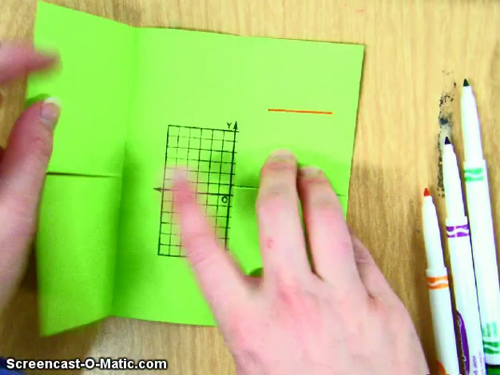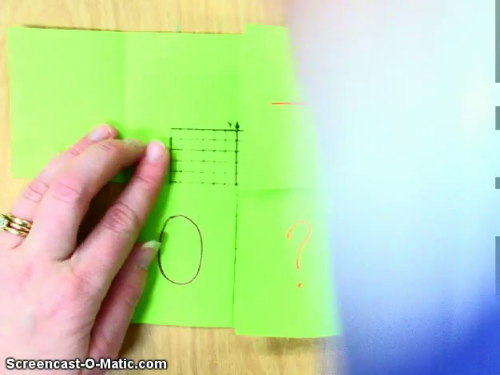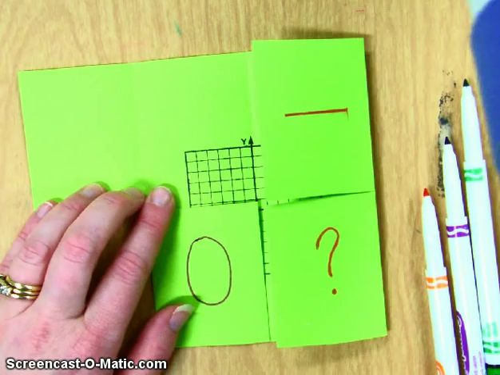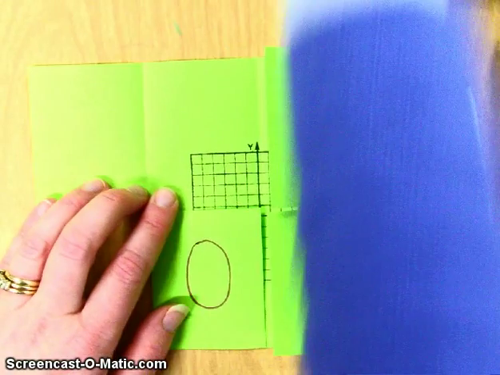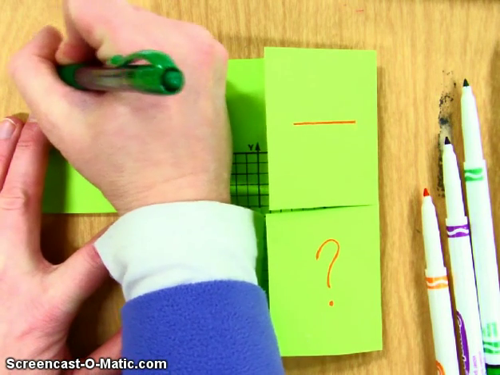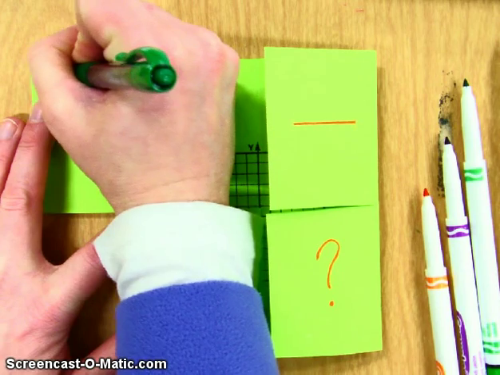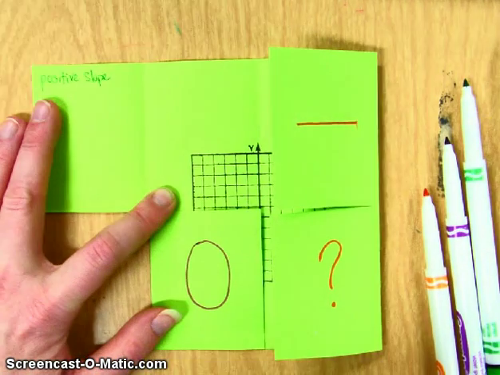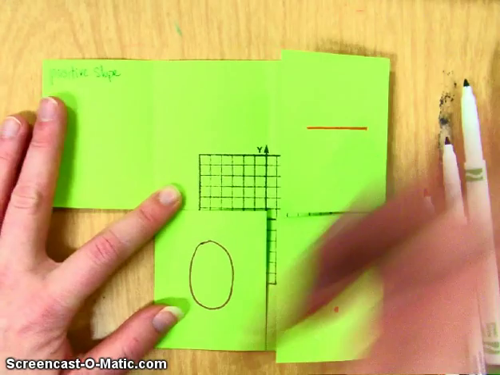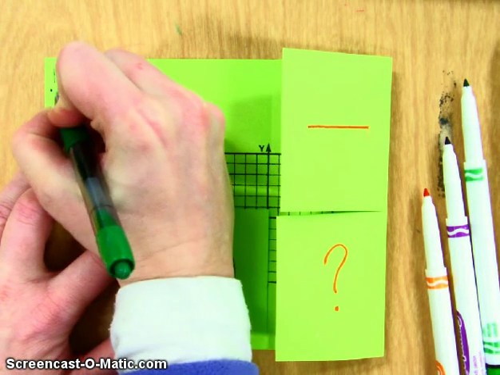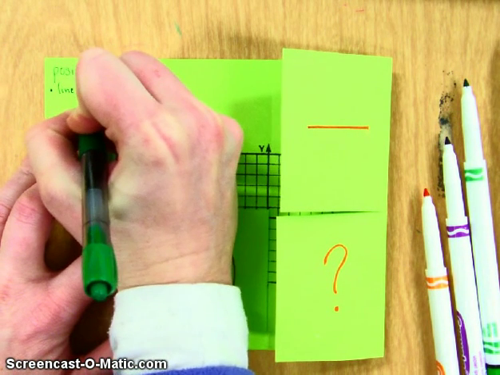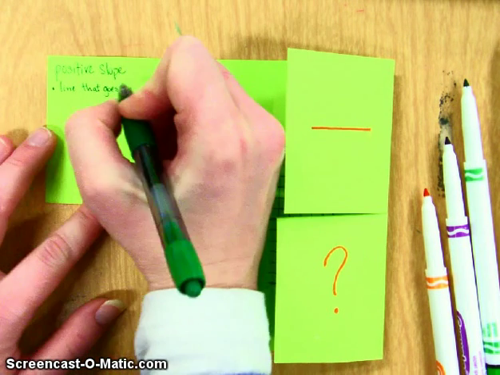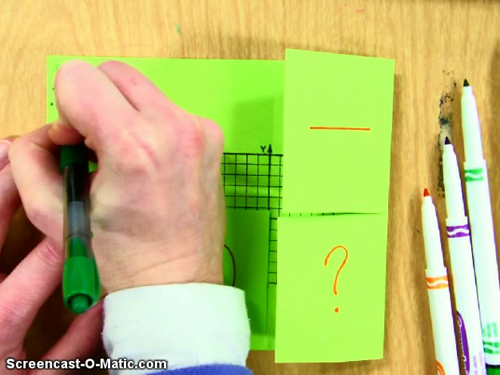Okay, so for the first one, this is a symbol for positive. So this is a positive slope. And it is a line that goes up. It's increasing.